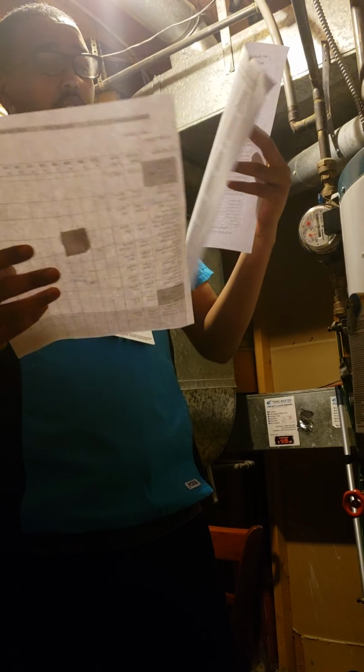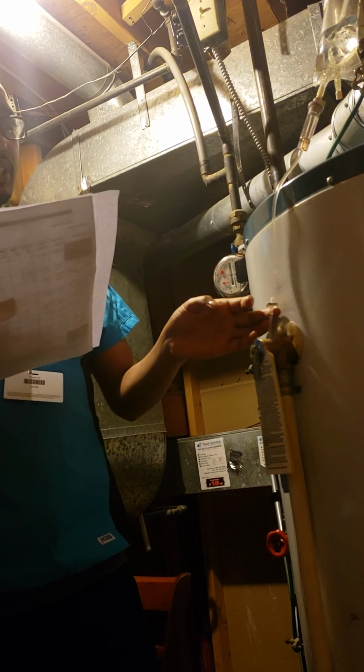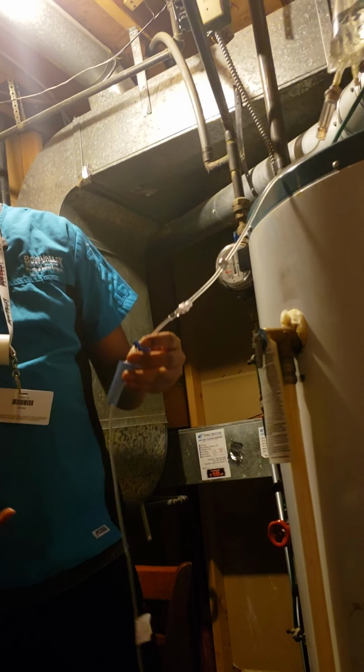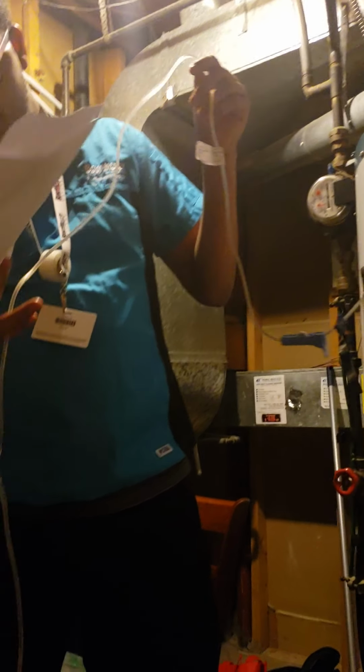So I have to check for the compatibility. Dexamethasone is compatible with 0.9 sodium chloride, and this is 0.9 sodium chloride, so it is compatible. I have to check for any kinks or air in the tube. There are no kinks or air in the tube. Okay, it's good.